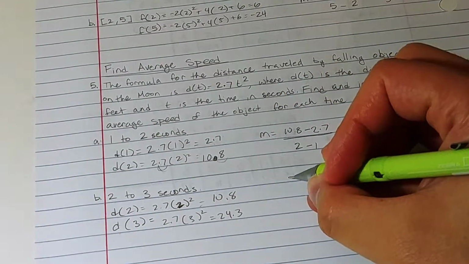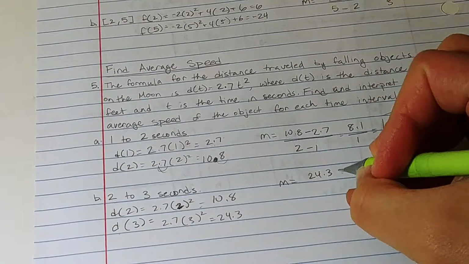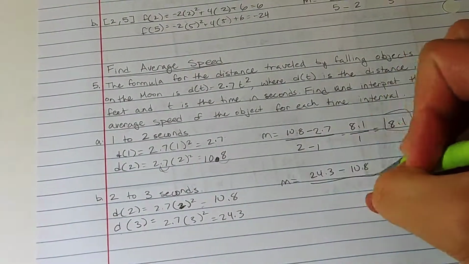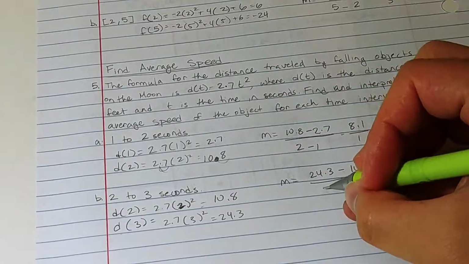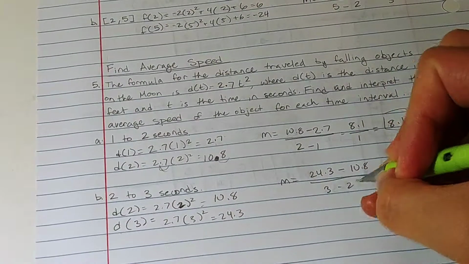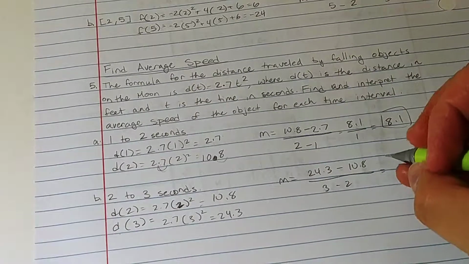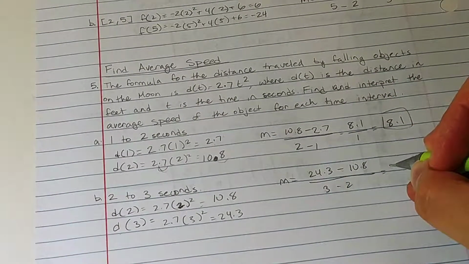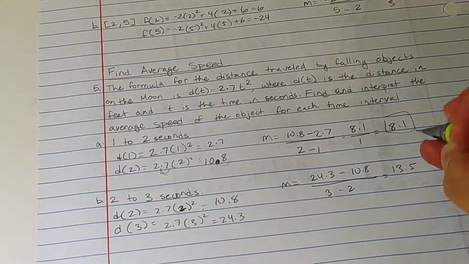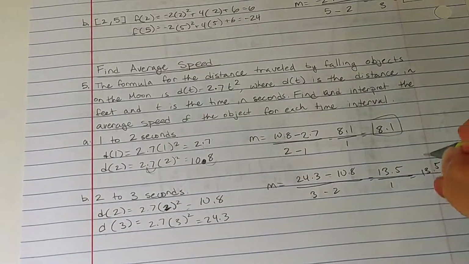So we have slope, or average rate of change, is 24.3 minus y1, just 10.8, all over x2 is 3 and x1 is 2. And that's it.